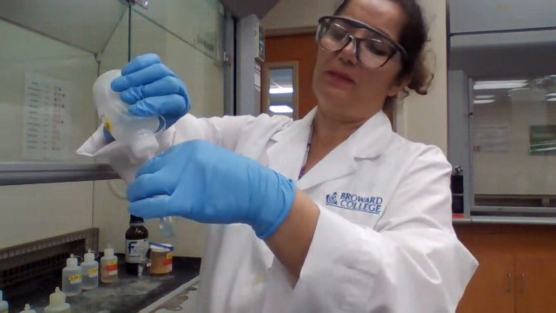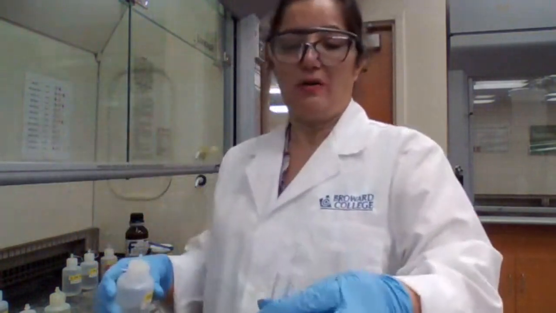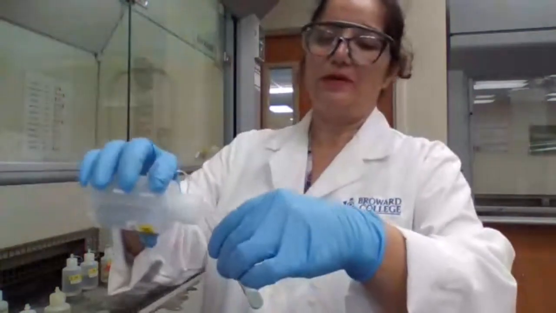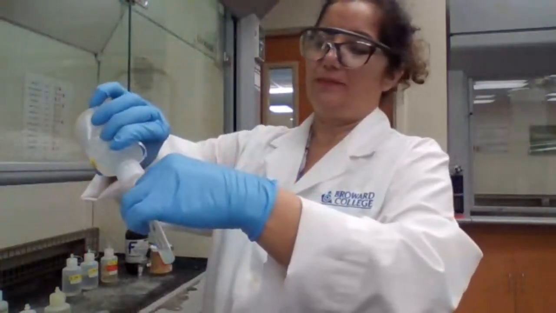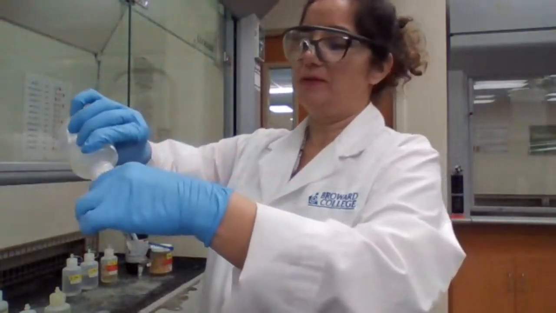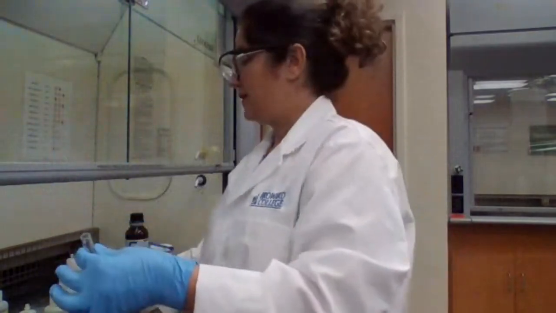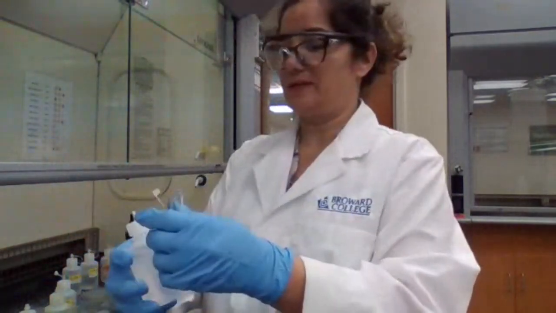We expect to get a black color, but it's not going to be all black. Don't expect all black, because I've seen in the past that you get more of a gray color.